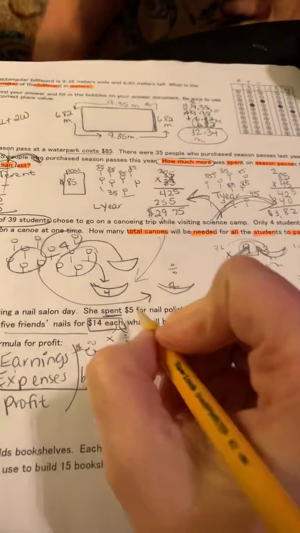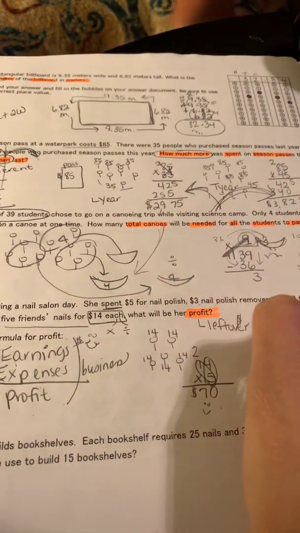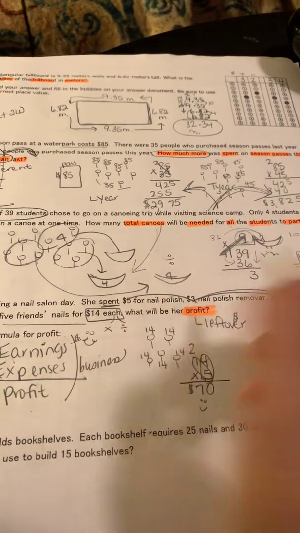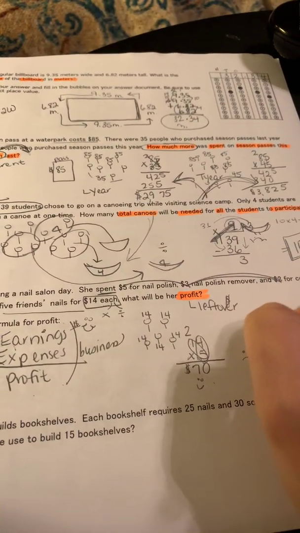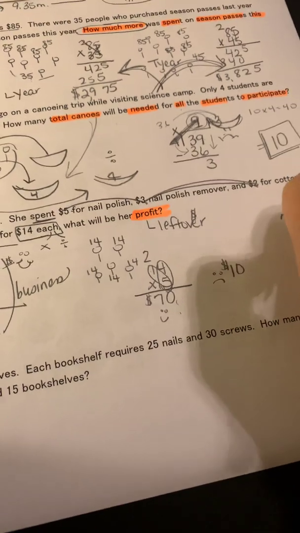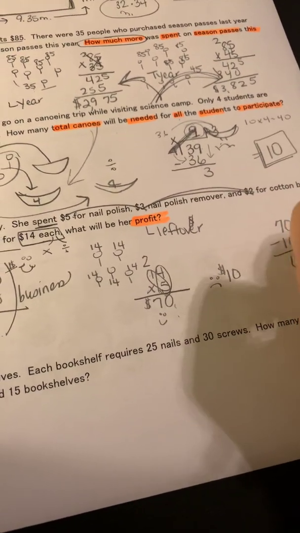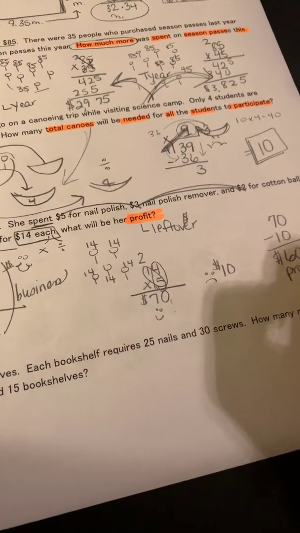What did she spend to get this nail business started? She spent 5, 3, and 2. So that's 5 plus 5. She spent $10. So she spent $10 to buy the supplies, but then she earned $70. If you take the earnings minus the expenses, she was left with $60. This is her profit.